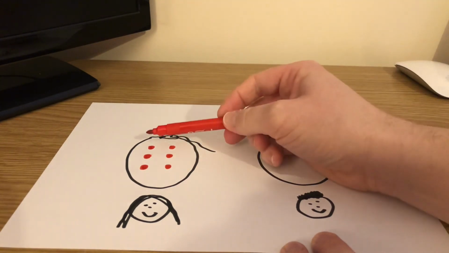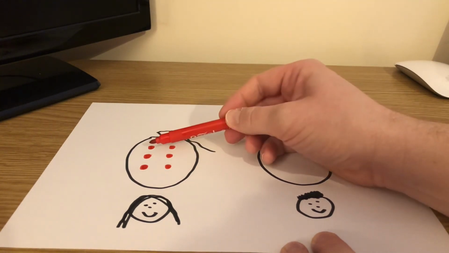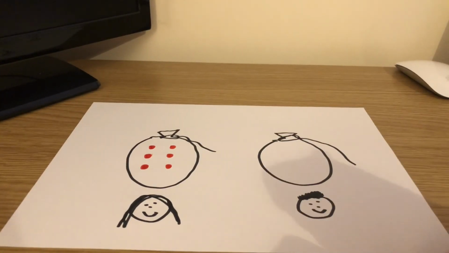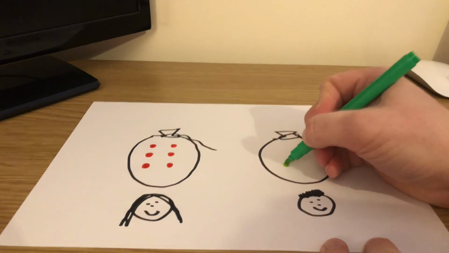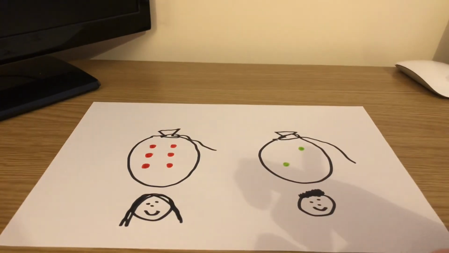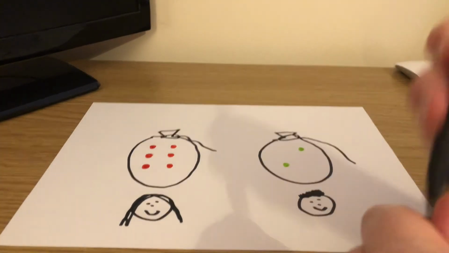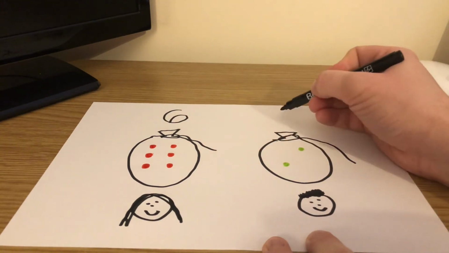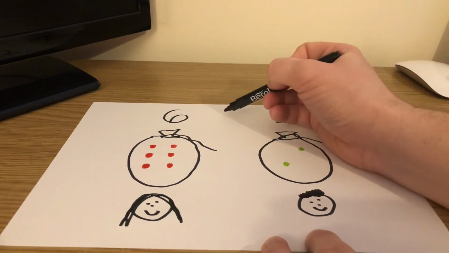It's like the dice. There's a row of 3 and a row of 3. 1, 2, 3, 4, 5, 6. And how many did Mr. Chidler have? He had 2. And then how many did they have altogether? I'm just going to write the numbers to remind me. So we've got 6 up here and we've got a 2. And we're finding out how many altogether.